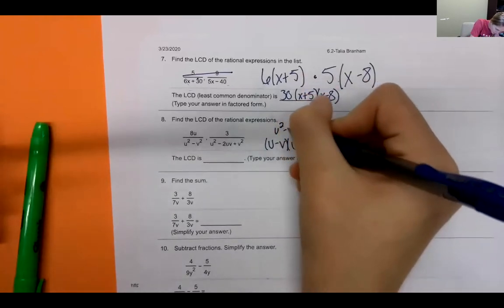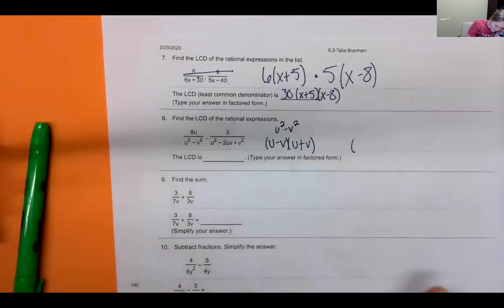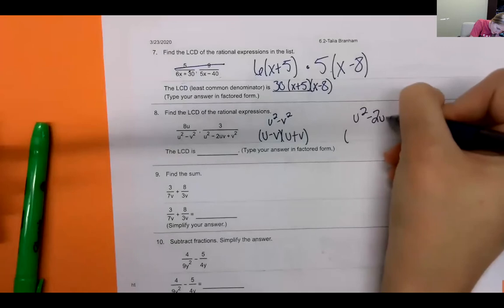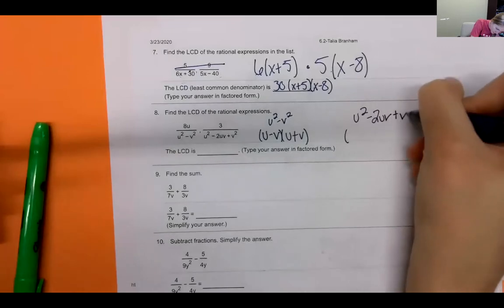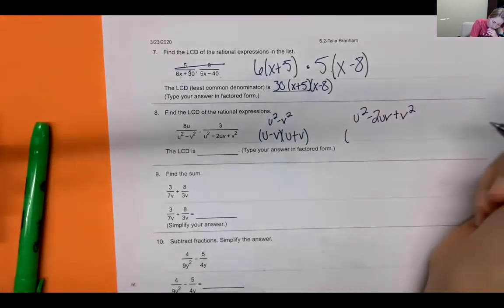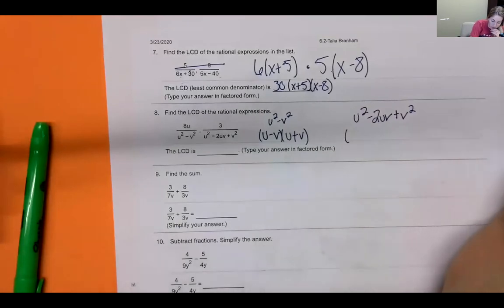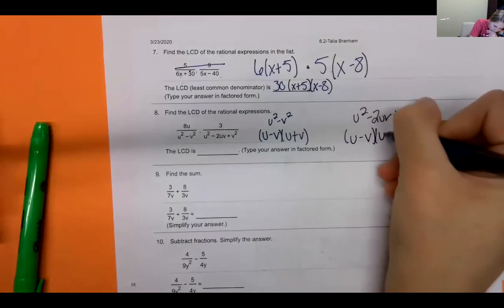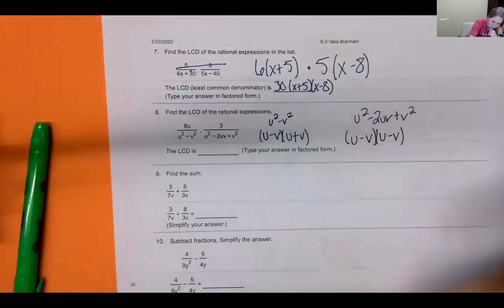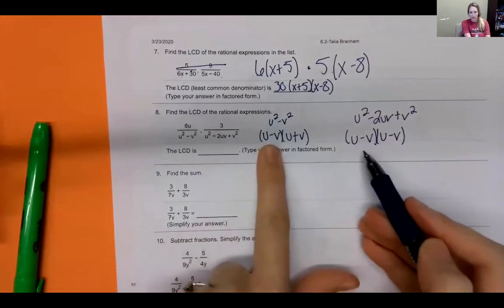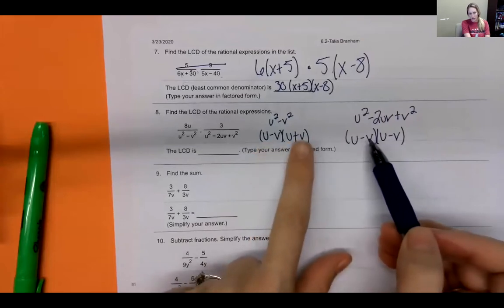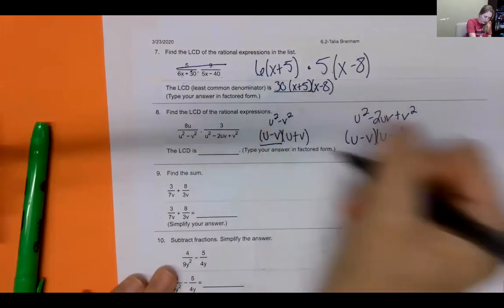And I'll do this, u squared subtract v squared. U's and v's are not great. U squared subtract 2uv plus v squared. So factors of 1 that add to get 2. So I'd have u subtract v times u subtract v. Alright, since they both share a u subtract v, I don't have to write it 3 times. But I'm going to have these two are shared. So I'm going to have that one once.